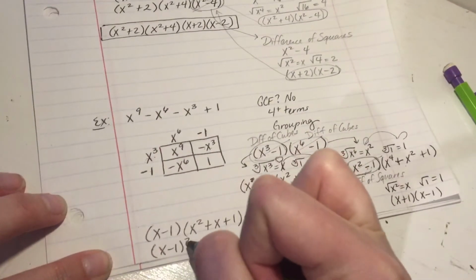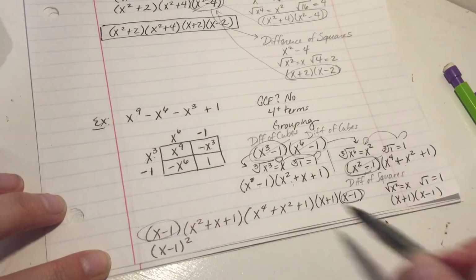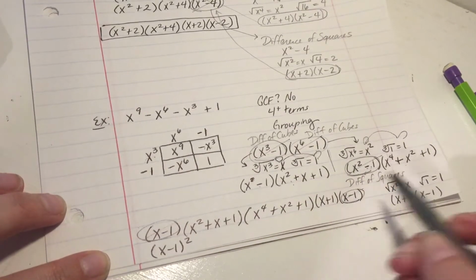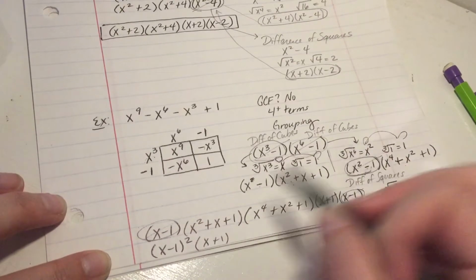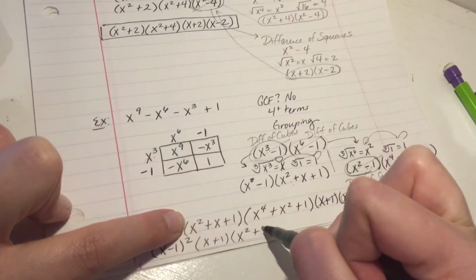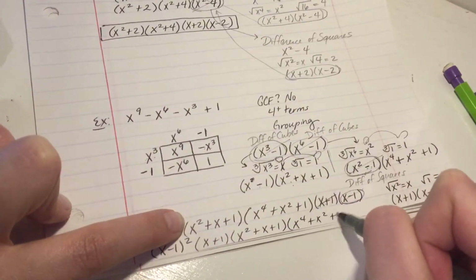x minus 1 squared, because that's 1, 2 of them. And I just kind of cross them out as I write them, just gently. And then x plus 1. And then x squared plus x plus 1. And x to the 4th plus x squared plus 1.